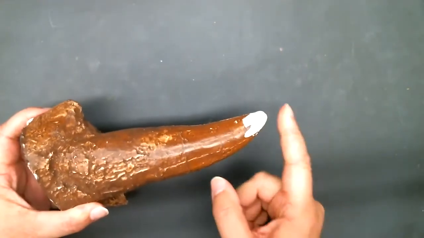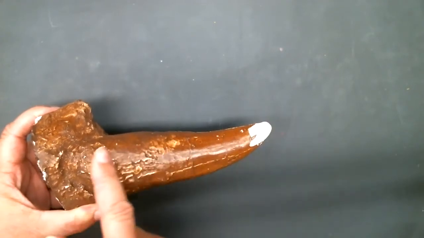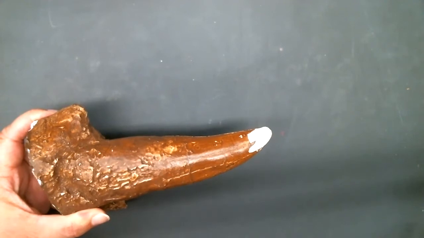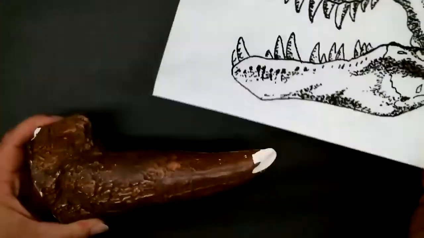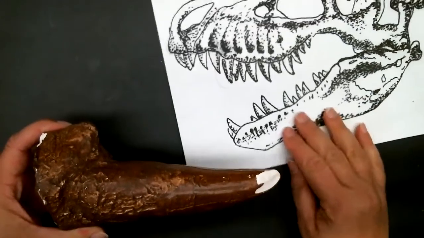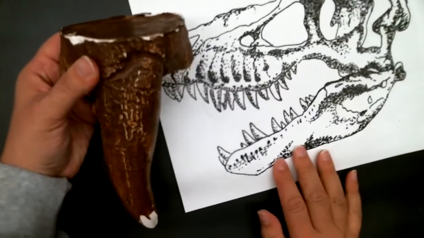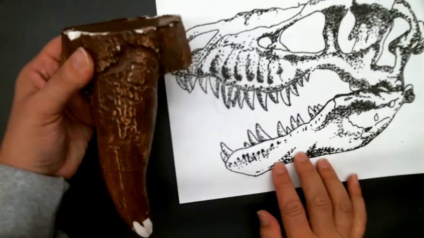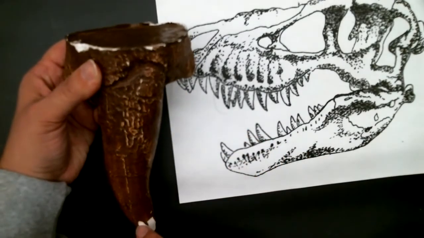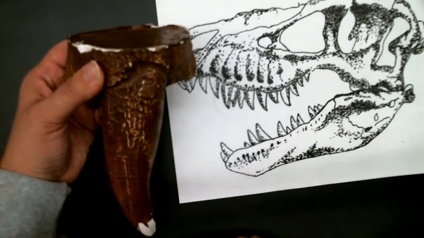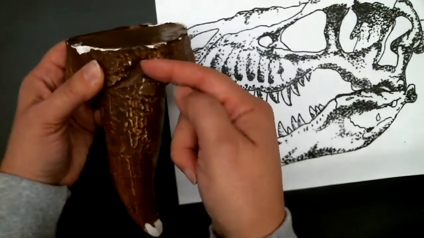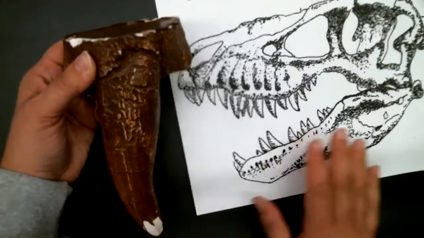Or we could measure from the tip of the tooth to the jawline there. So we have to make a decision. The question is, what side is the outside? It looks like the tooth is oriented that way, so if it's oriented that way, then this is the outside. But it really could be on the other side of the animal, but we're just going to use the same orientation. I'm going to measure from here to the end of the tooth.